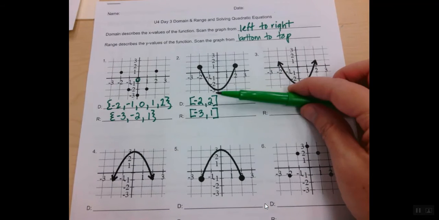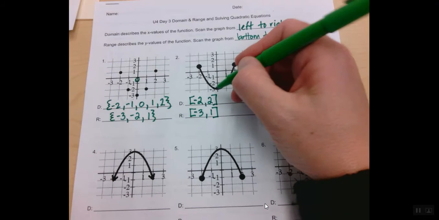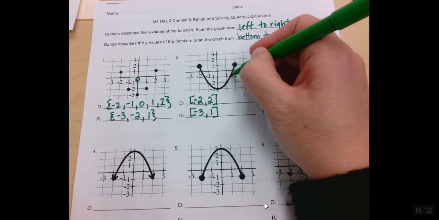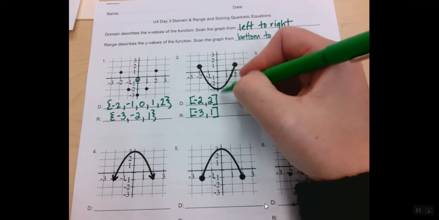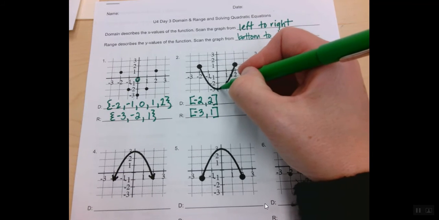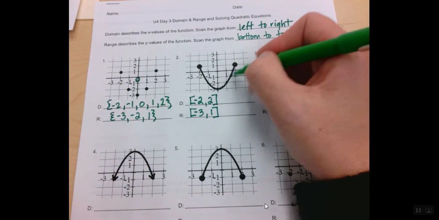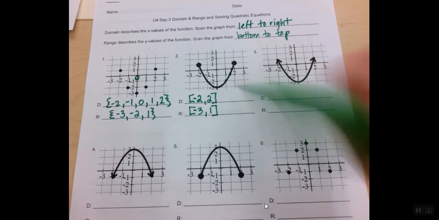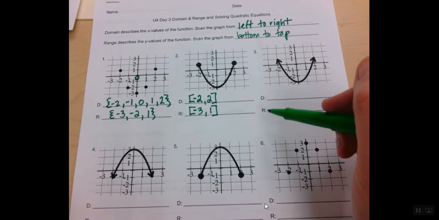So the reason we don't just list the points is because it's impossible to list the points. Like, I can list -3, -2, -1, 0, and 1, but there exist points in between these two. So I have like -2.9, -2.8, -2.7. I have tons and tons of numbers in between these. So it's impossible to list them, so we just say smallest to largest. Who has a question so far? I'm going to do one more, and then you guys are going to do the ones on the bottom.